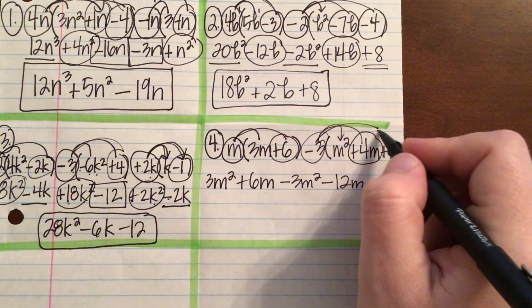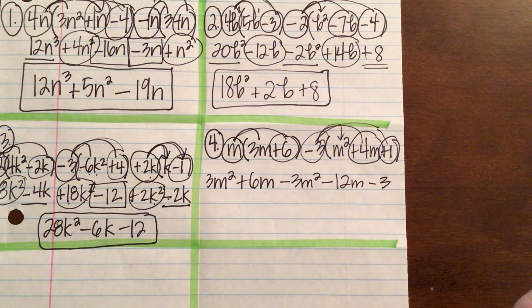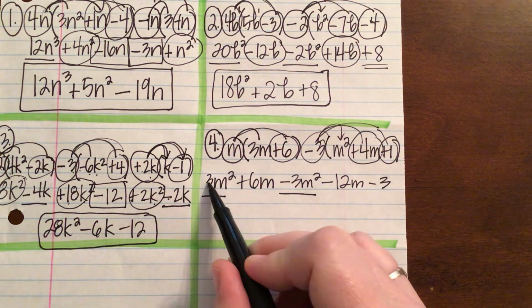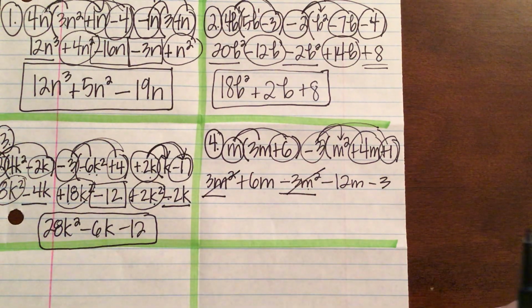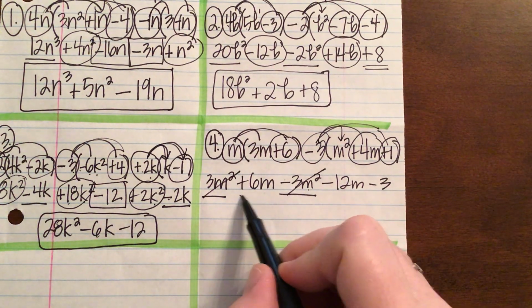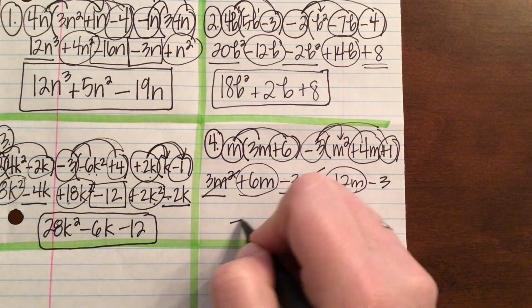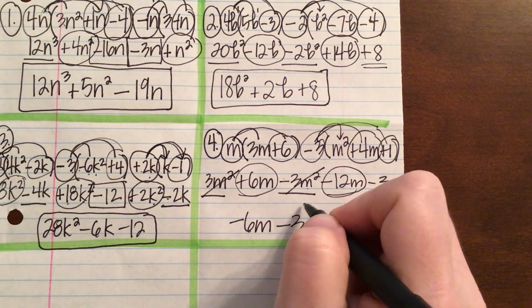And negative 3 times 1 is negative 3. Combine like terms. 3m squared minus 3m squared cancels out. 6m minus 12m is negative 6m minus 3.